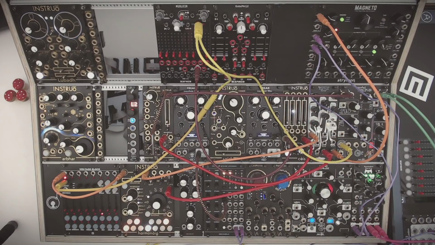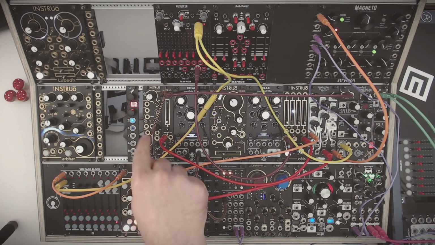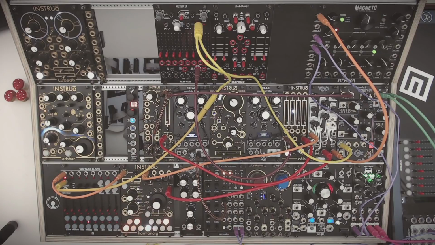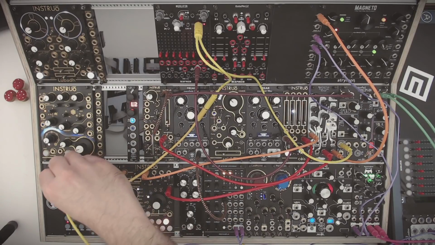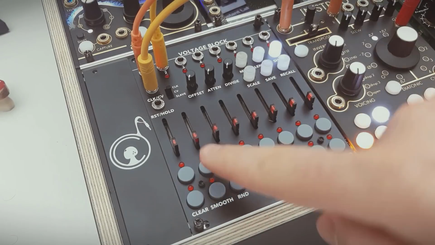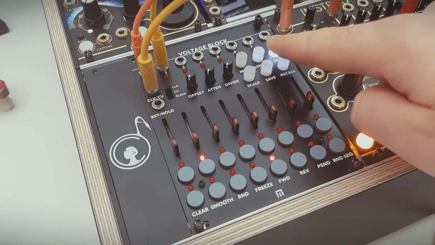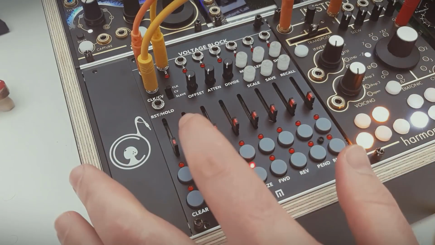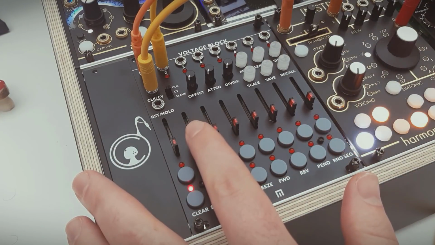Now we can use another sequence of the voltage block to sequence the pitch of the TSL, again by recording the movement. So I will use sequence 2, and I will select sequence 2, make sure it's selected. And now I can go ahead and record the sequence. Let's open the decay a bit.